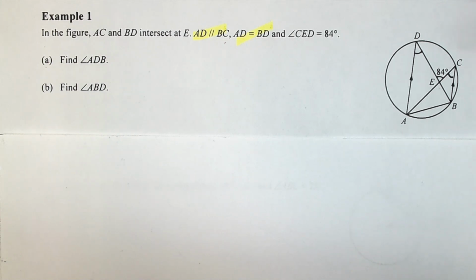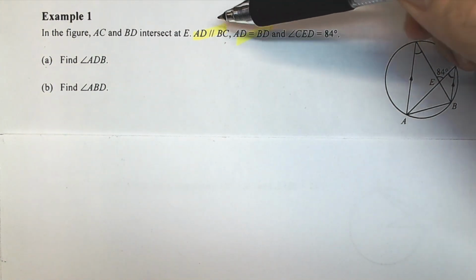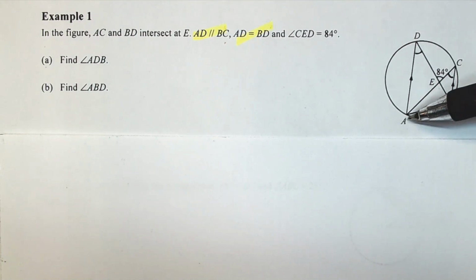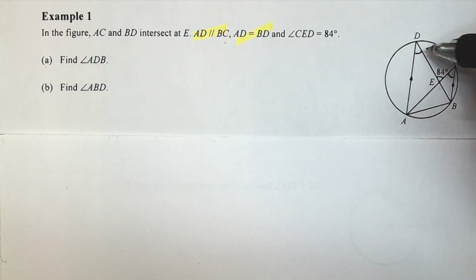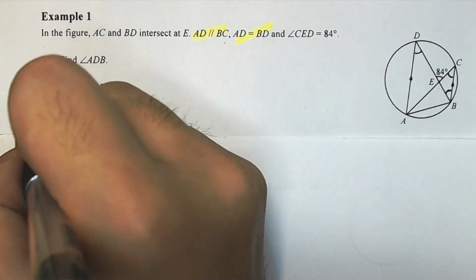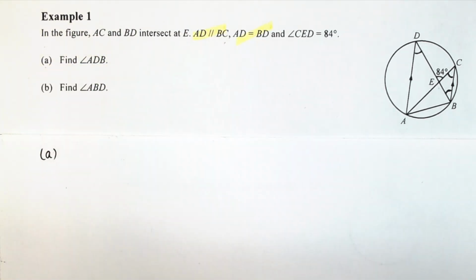And then we need to use the parallel lines, because this angle is attached to this parallel line AD. Then these two angles are the same. And then you know how to relate these two equal angles to this 84 degrees. So part A, we can do it in this way.